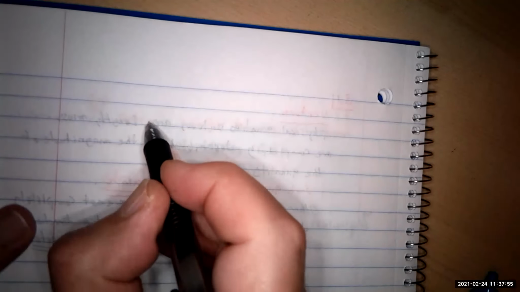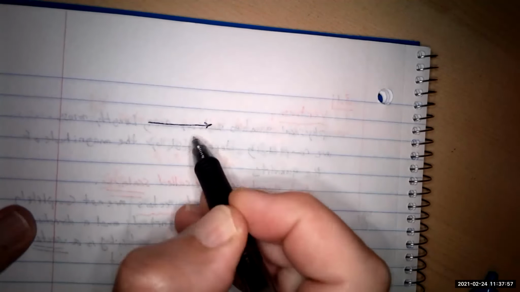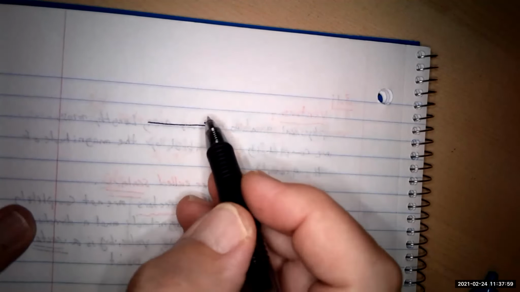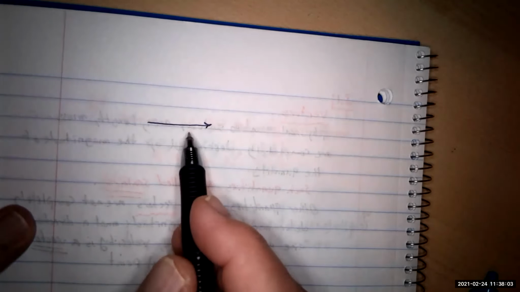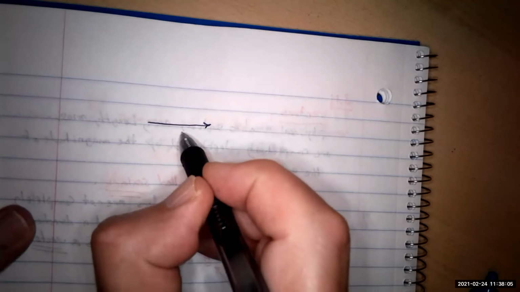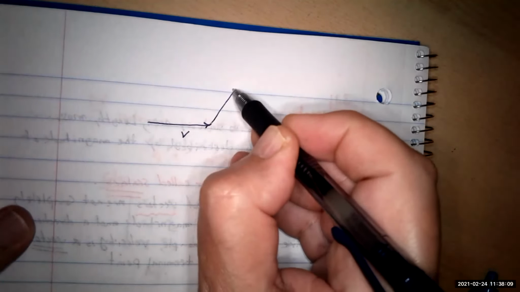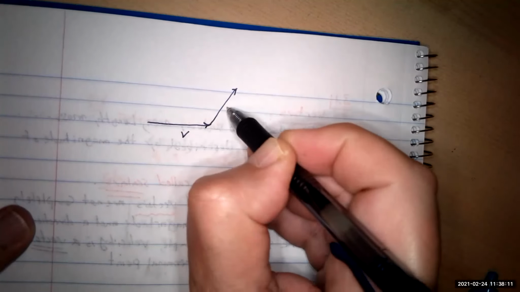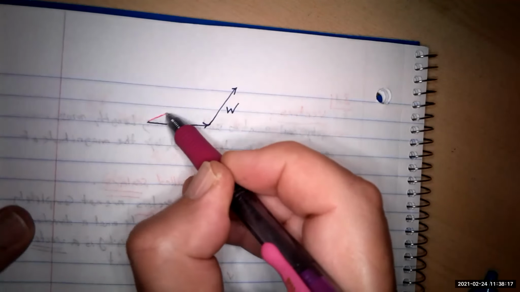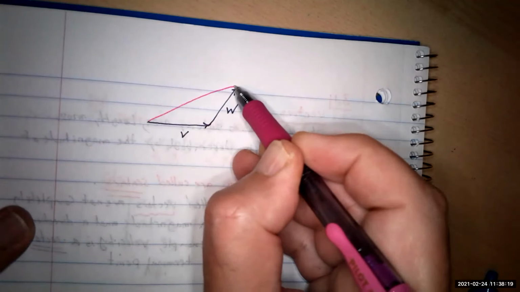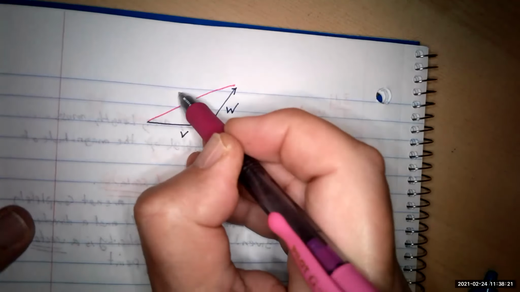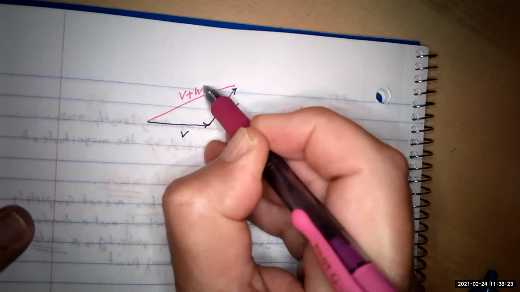So for example, this is the way we define it in geometry. Suppose this is the vector v, and this is the vector w. Then we can define the sum of these two vectors. This would be u, which is v plus w.